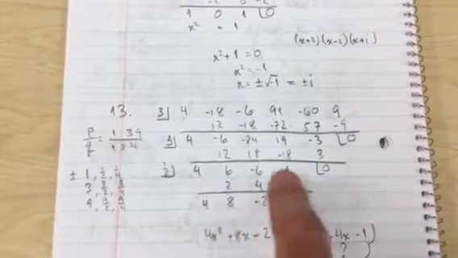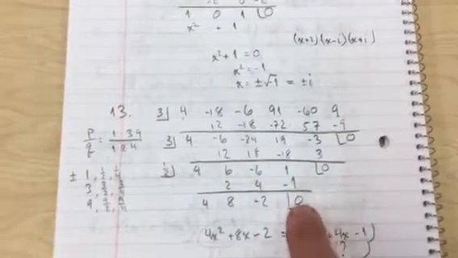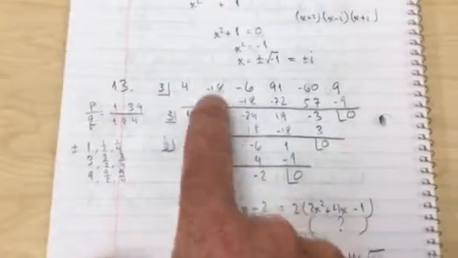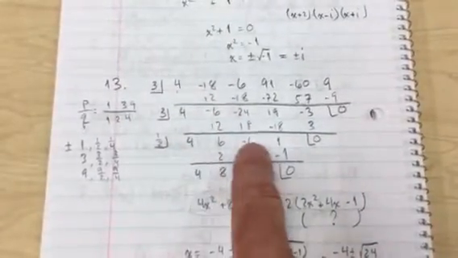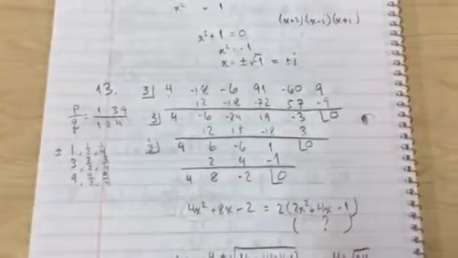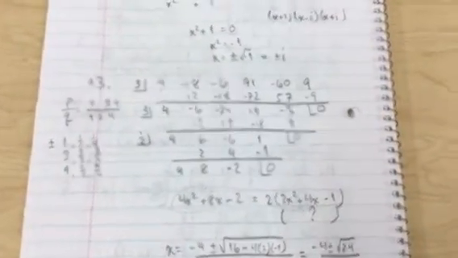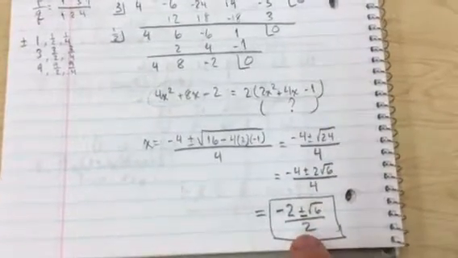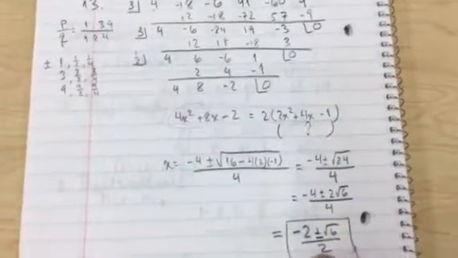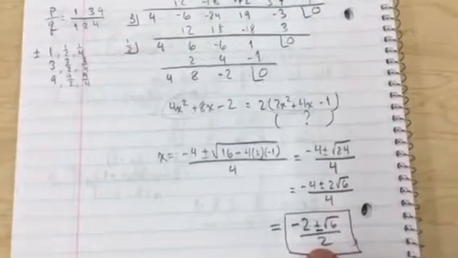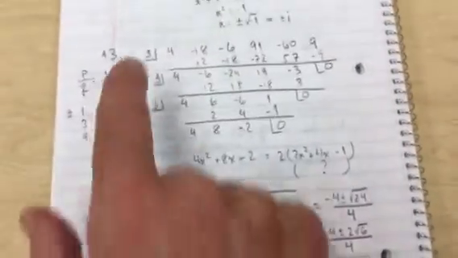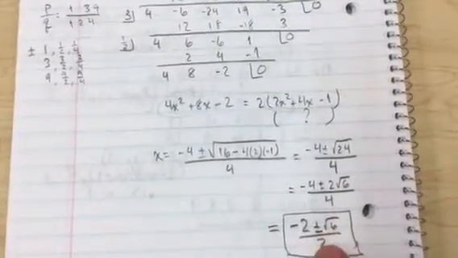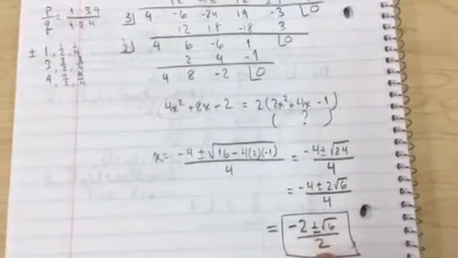We tried 1/2 and we got a 0. Then we got this quadratic quotient. So we started with 5th degree, then 4th degree, then 3rd degree, and now finally 2nd degree, or quadratic. And it doesn't factor, so we used the quadratic formula and solved it and simplified all the way down to these 2 numbers right here. So these are the remaining 2 zeros. Okay, so the zeros are 3, 1/2, -2 plus root 6 over 2, and -2 minus root 6 over 2.